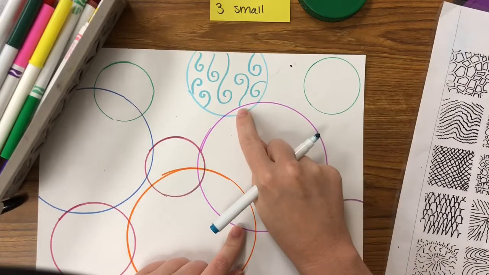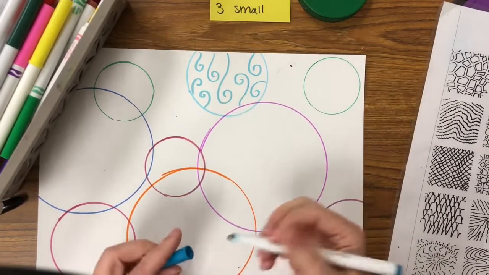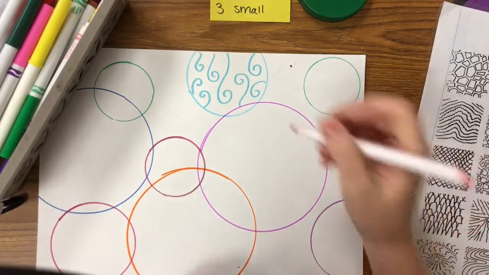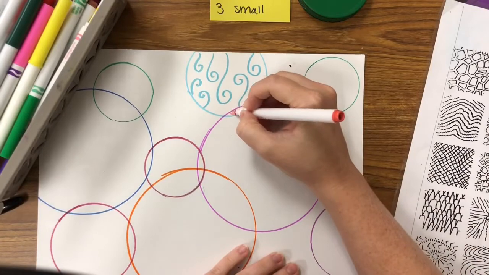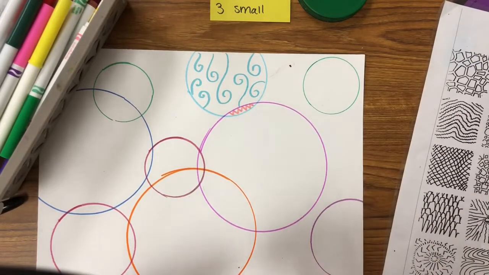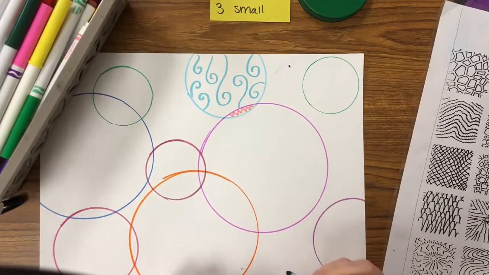Now I've got a little problem right here. I've got one that's part of this circle and part of this circle because they overlap. So in those extra spaces, I'm going to just create a new pattern. So I'm going to fill up my new space with a new pattern. So all these tiny spaces, they'll get their own patterns.